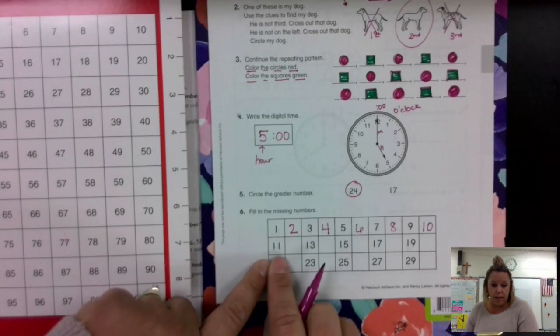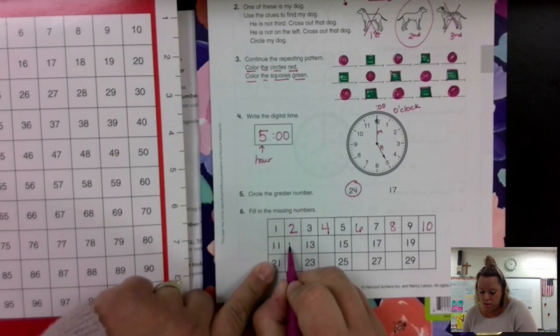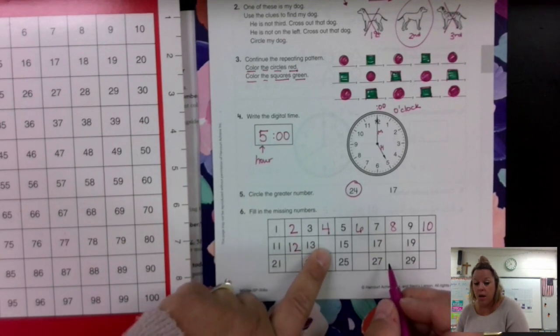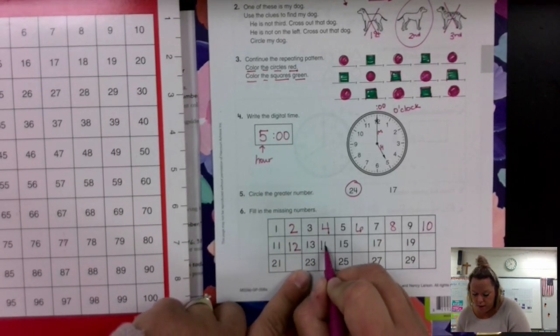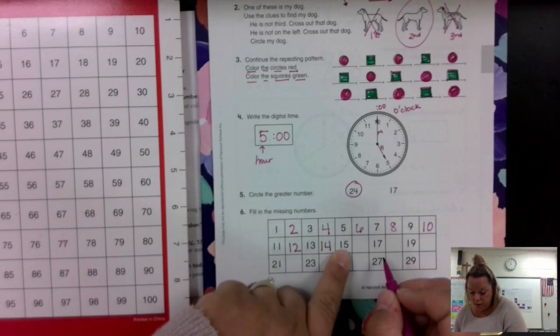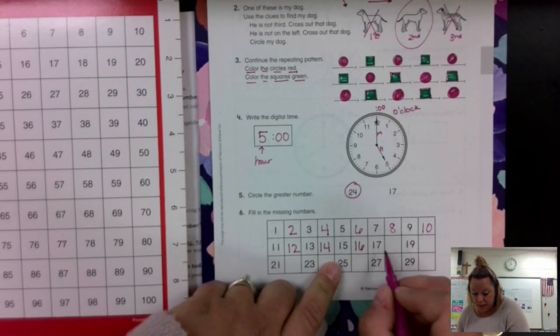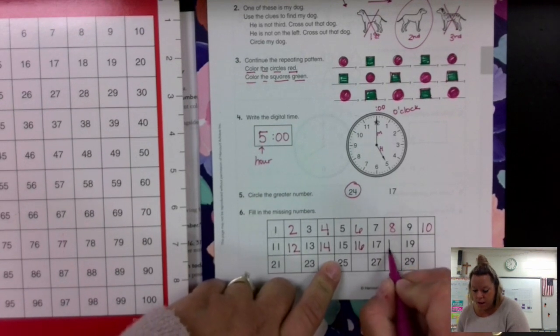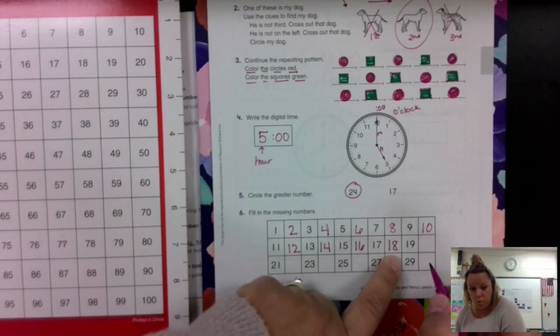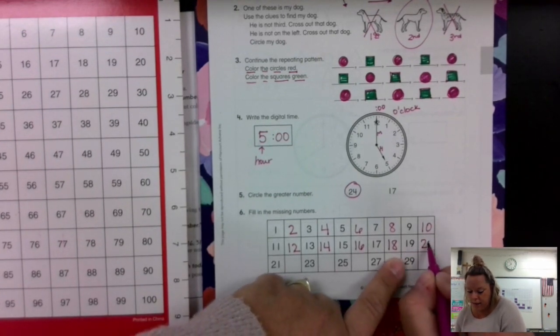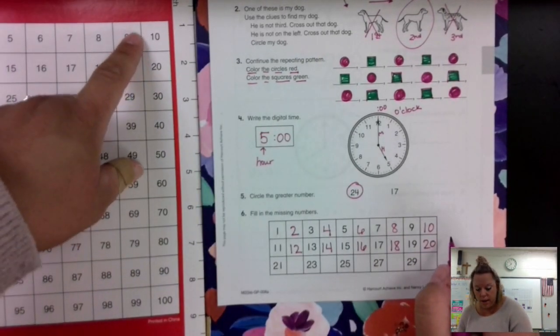Let's go to our next line. 11, 12, 1 and a 2, 13, 14, 1 and then the 4, 15, 16, 17, 18, remember, make sure it's the 1 first, then the 8, 19, 20. If I don't remember how to write out 20, I can look right here.